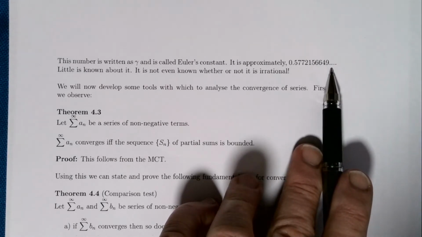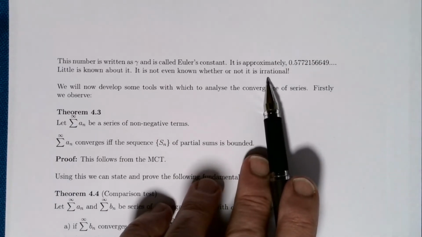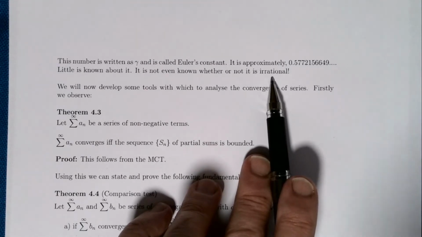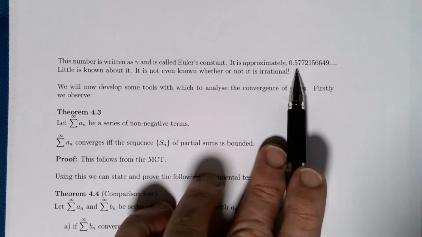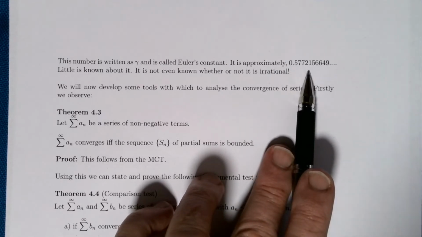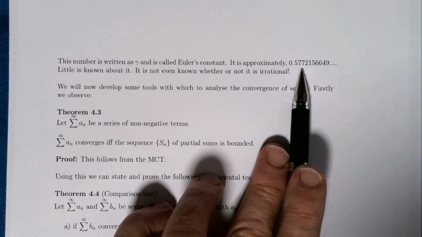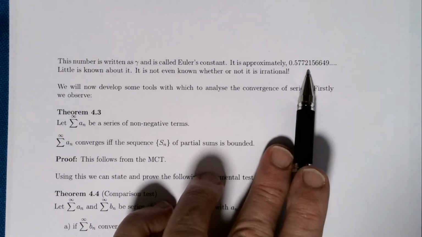It's a great mystery. We don't even know whether it's irrational or not. Surely it is, but we have no proof of that. It's a very interesting number, and what's surprising is that this number turns up in all sorts of weird and wonderful places in mathematics where you would least expect it. In particular, in problems analysing the distribution of prime numbers, which is a great mystery.